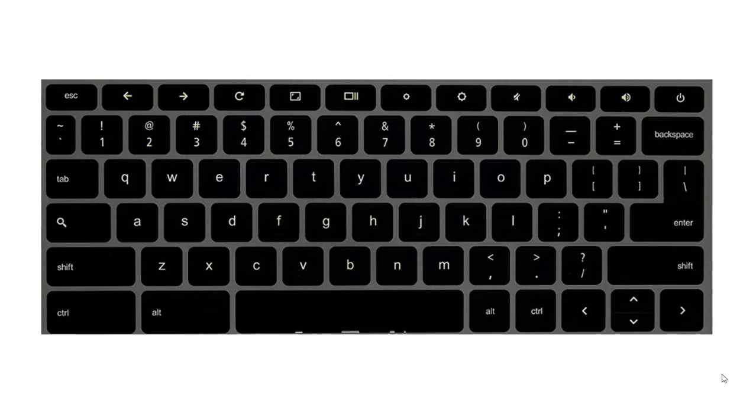Hi, we're going to look at capturing the screen, or screen capturing, or screenshotting, however you want to look at it, on three different computers or three different computer types. We're going to start with the Chromebook, go to the Mac, and then go to Windows.